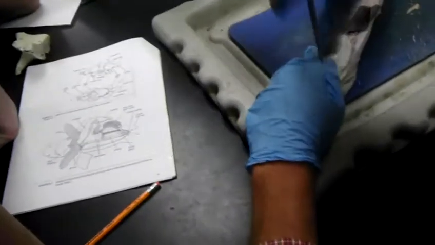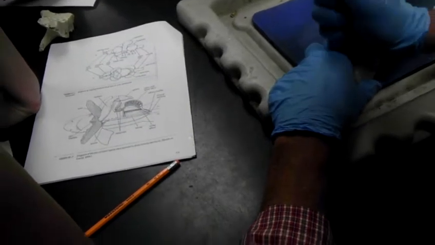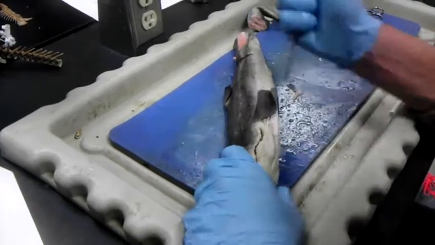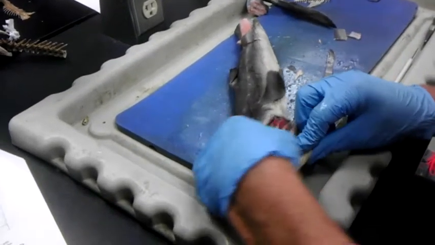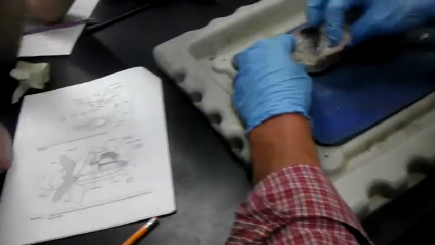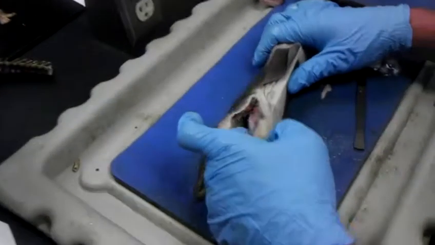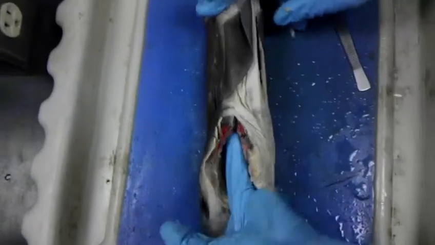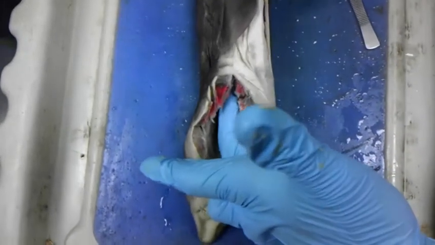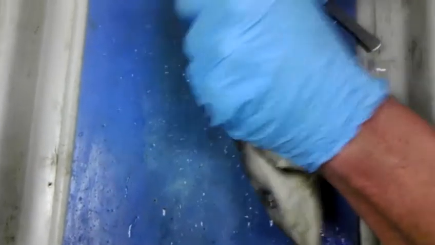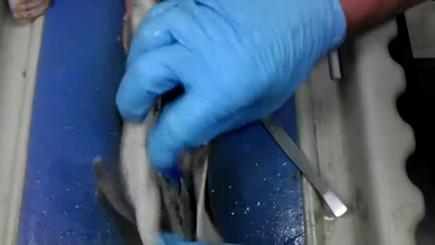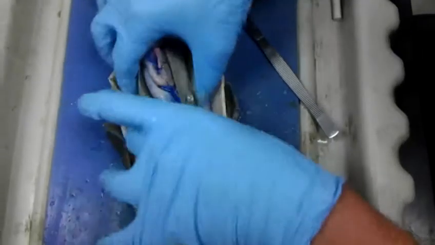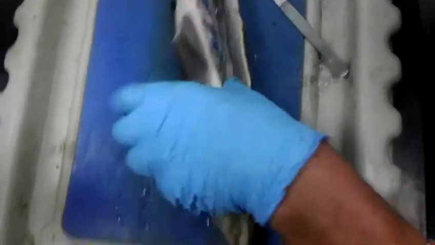Let me just cut through some of this here. All right. So we've got the mouth, the buccal cavity. Water's coming through here, it's going across the gills. Gill slits, water's coming out. Food continues on in, from the buccal cavity into the esophagus. Once it goes into the esophagus, it will continue on through. So now, what did I just cut into? The coelom. The coelom area. Let me cut some more of this so I'll lay it open.